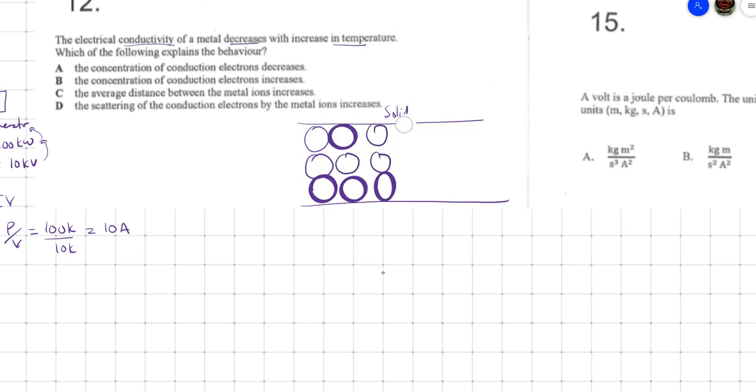Okay, let's do it like this. Again, when you are adding your corrections, you'll have to add the explanation as well. So, solid. Of course you have free electrons around, which can zoom past.